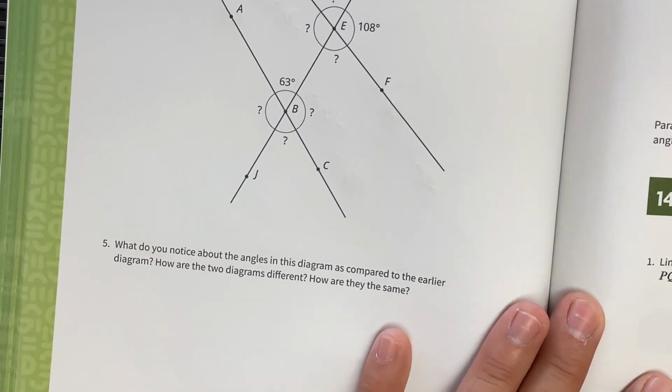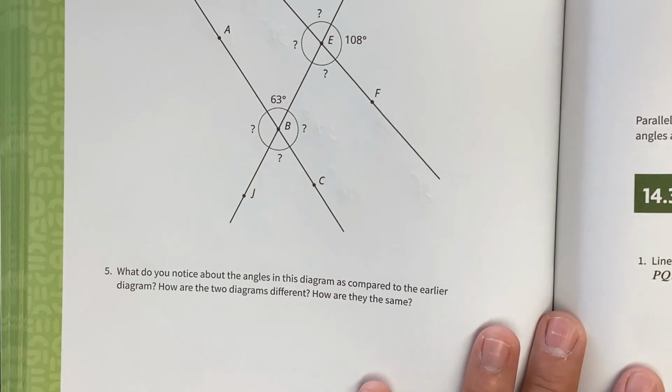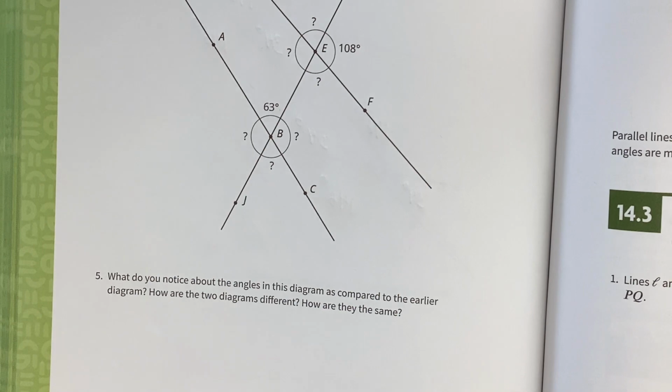Next page, 124. Let me try this one. This one is a little different than previous.